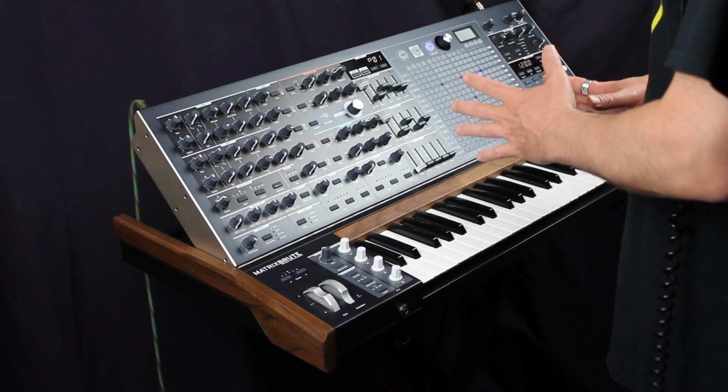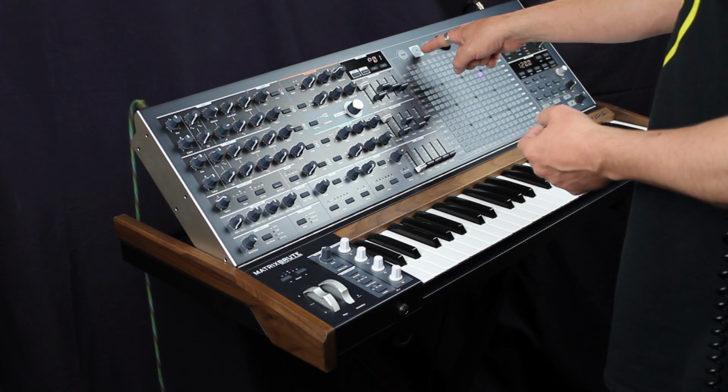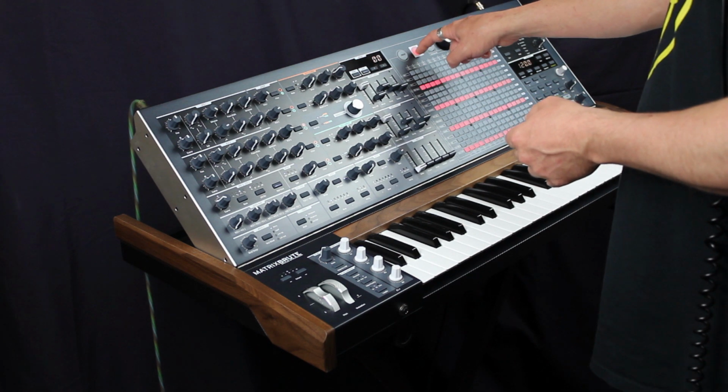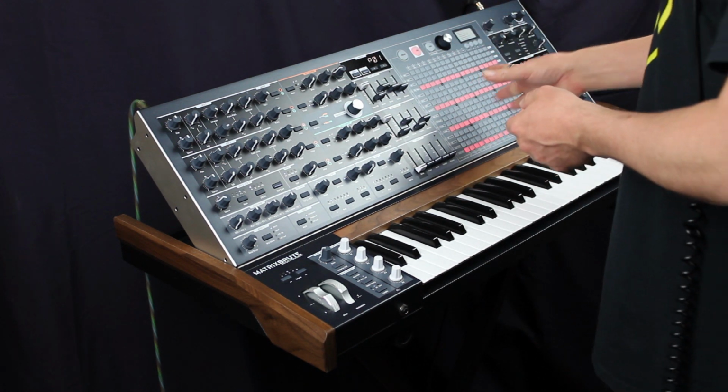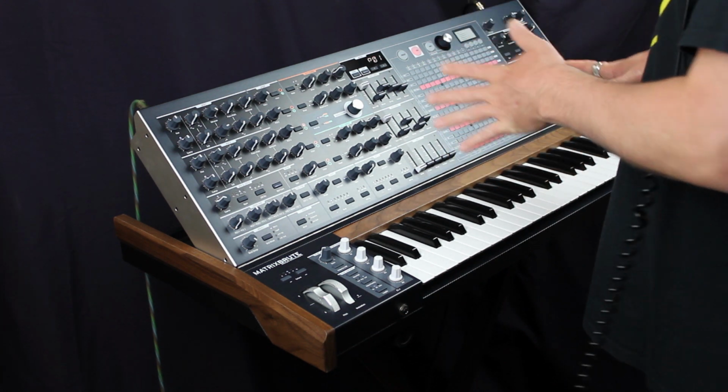Okay, next we're going to talk about, finally, the sequencer. The sequencer is this big button right here. We haven't really pressed it. You know you're in the sequencer when you see these stripes and they're red. So that's the sequencer.